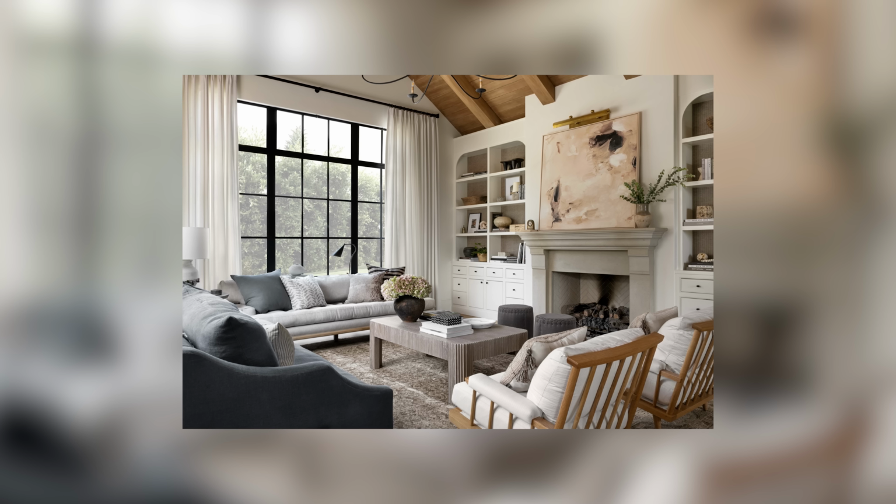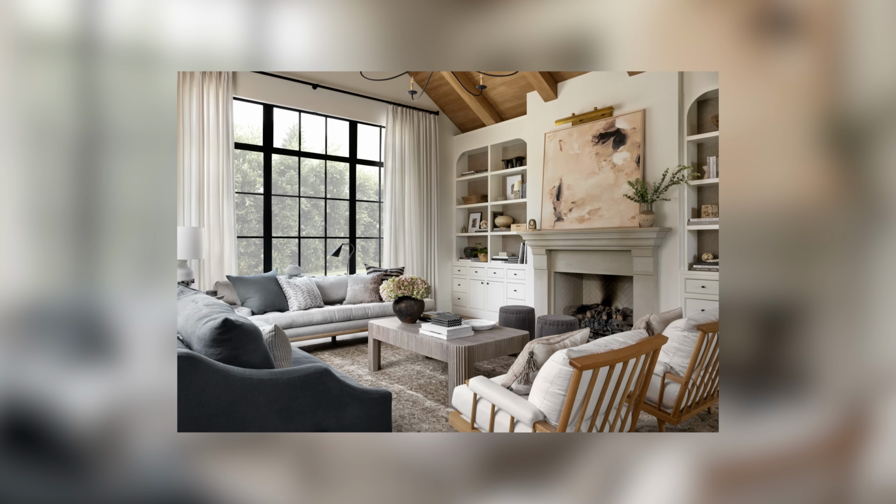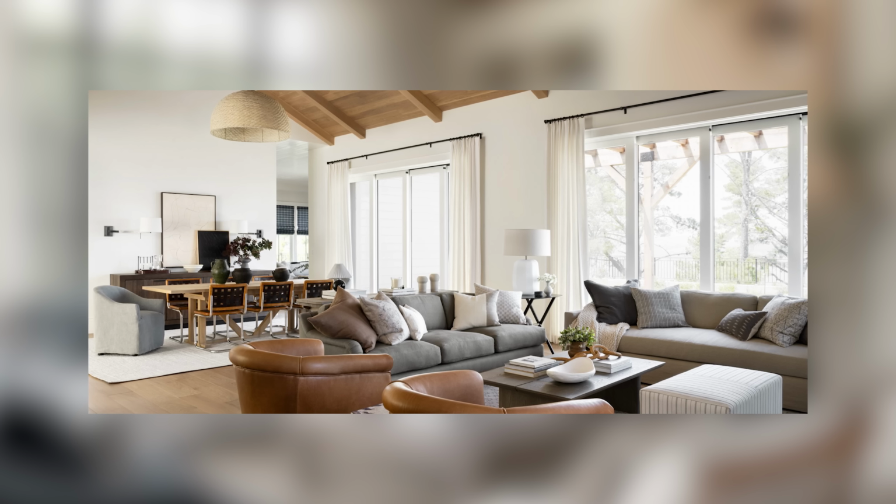If you have a large window in your room, you may consider replacing one of the sofas with a daybed or bench to open up the space, especially if there is a beautiful view.